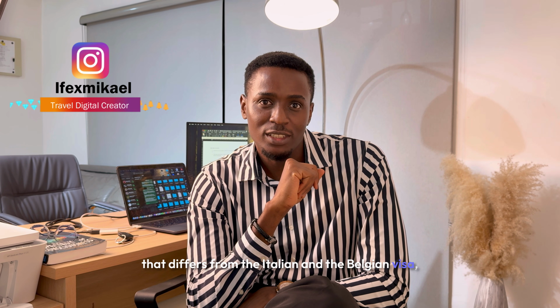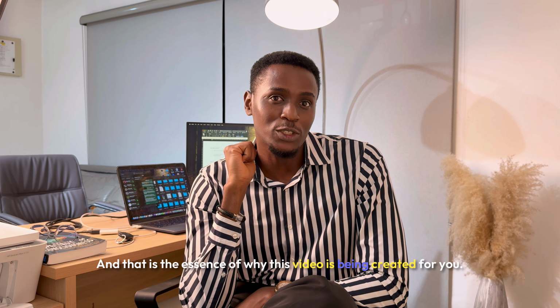Now back to why we're here. The Spanish visa. It all boils down to the VAC. What is the VAC? The Visa Application Center. They use a different visa application center that differs from the Italian and Belgian visa, where the Italian and Belgian visa application is processed through the TLS. The Spanish visa is processed through BLS. And that is the essence of why this video is being created for you.